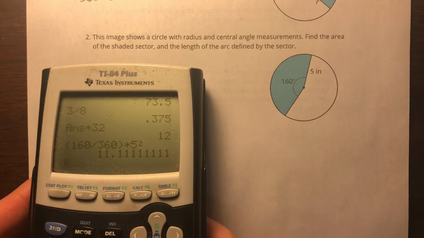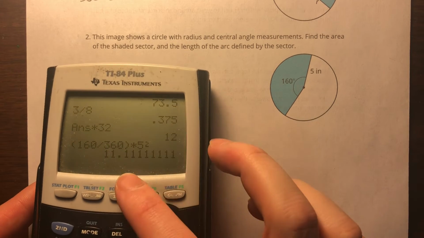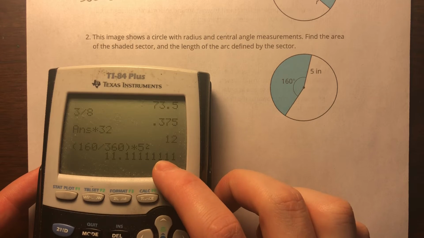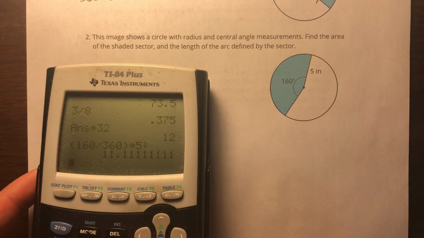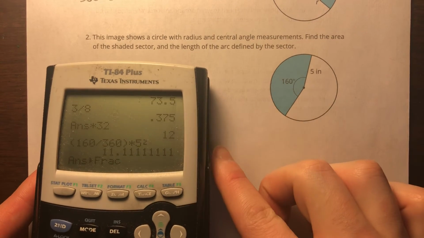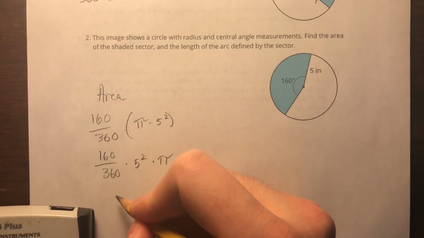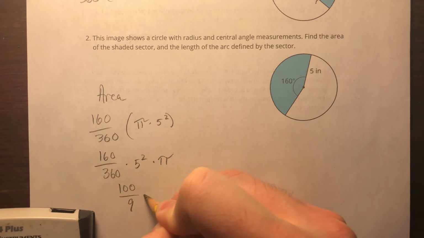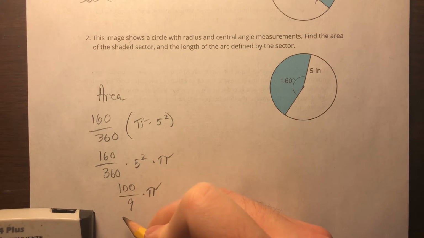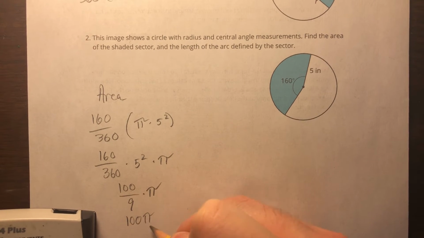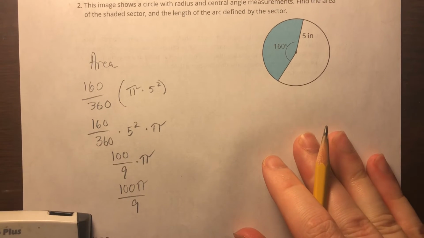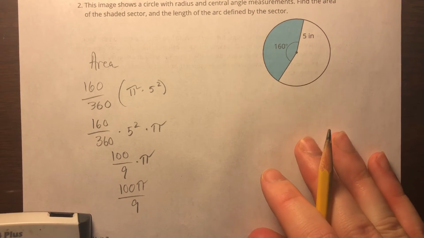We get a rational number, but it's repeating. I know 0.1 repeating is 1 over 9, but let's just use our calculator. Why make ourselves have more work? We get 100 over 9 times pi. You could also write 100 pi over 9, whichever one you like more. They mean the same thing.